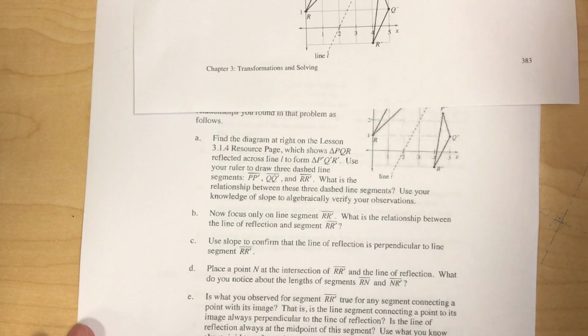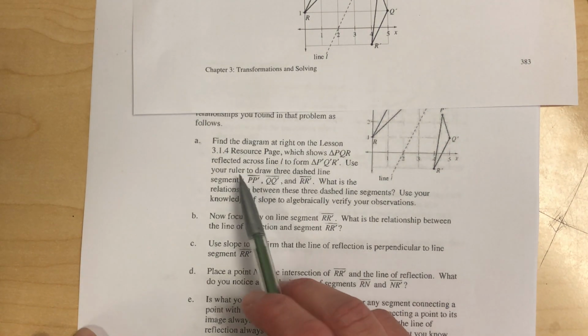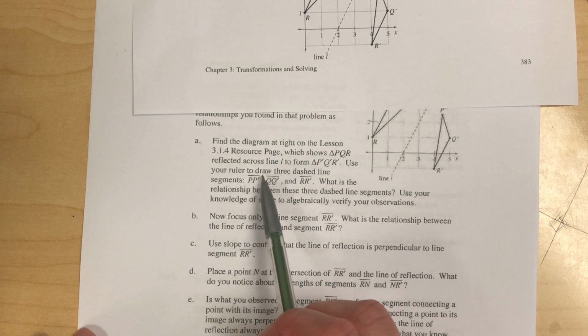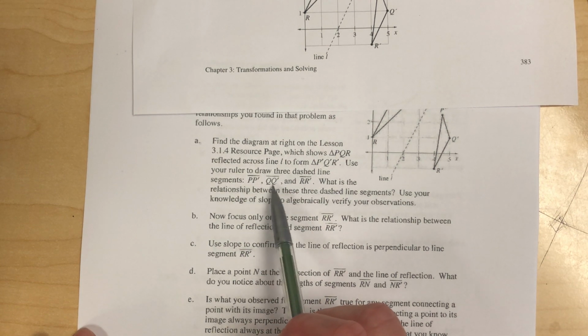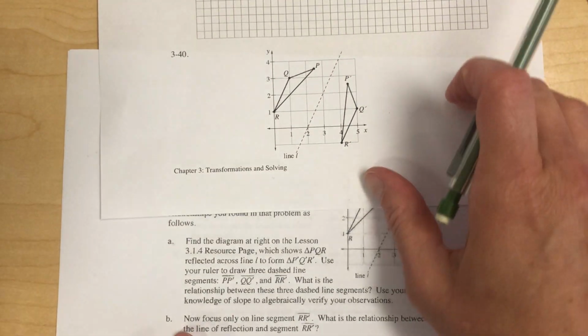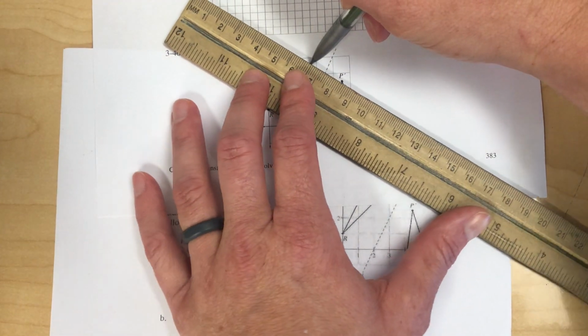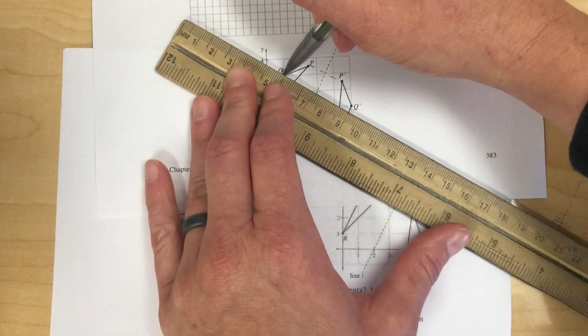It's a little bit clearer than what I have here. What it first says is to use the ruler to draw 3 dashed line segments from P to P prime, Q to Q prime, R to R prime. So I'm going to use dashed lines.